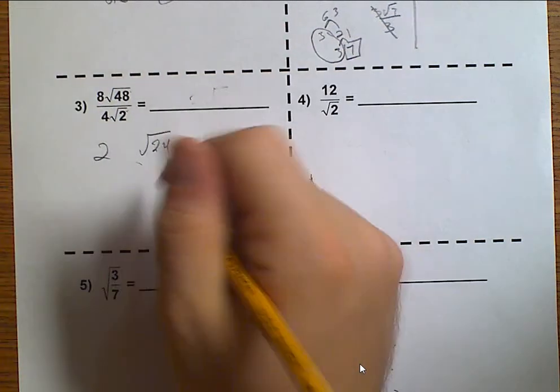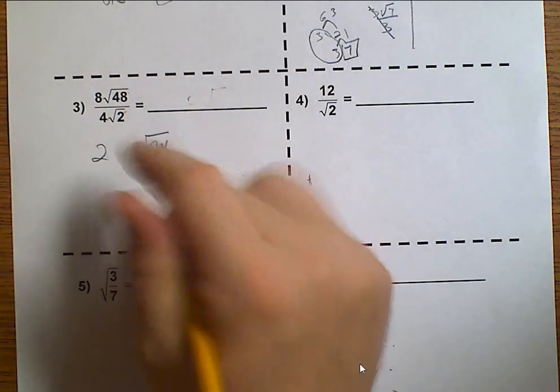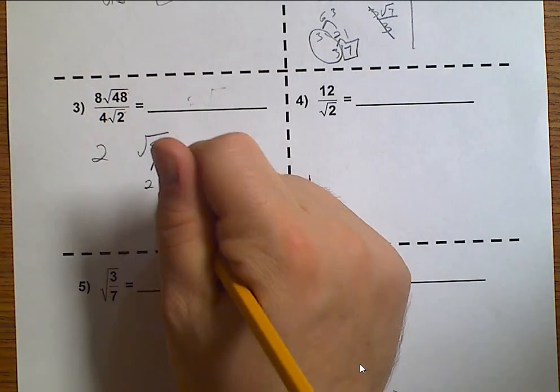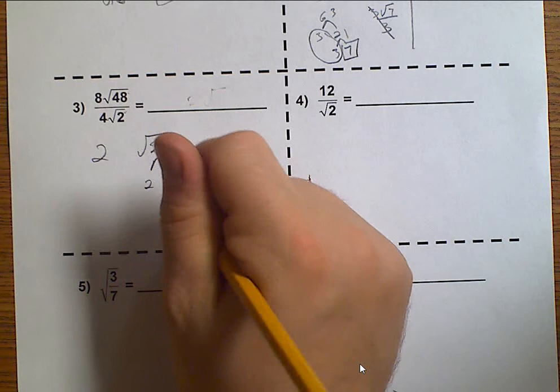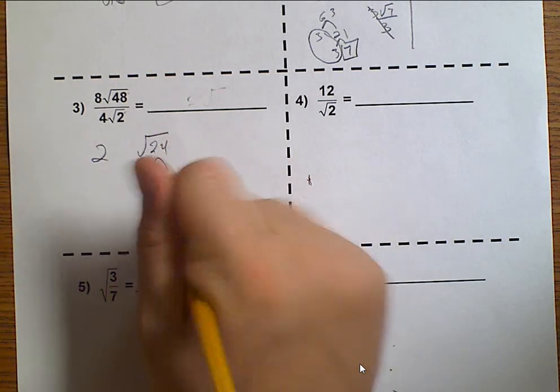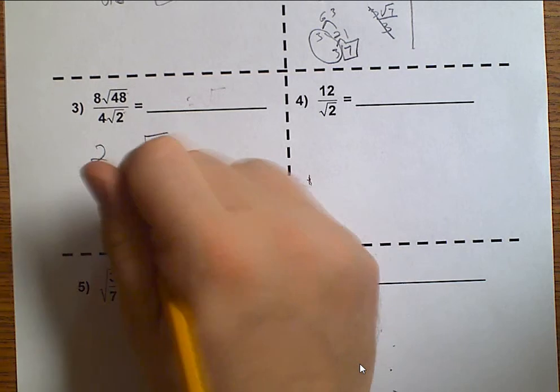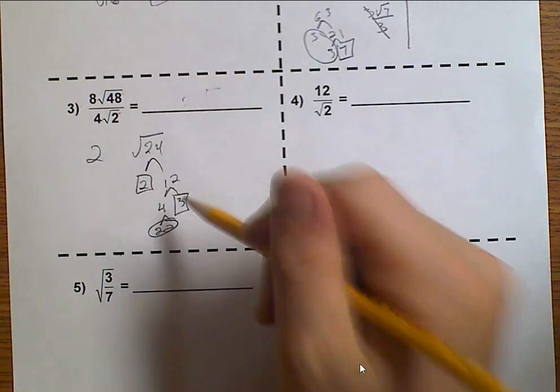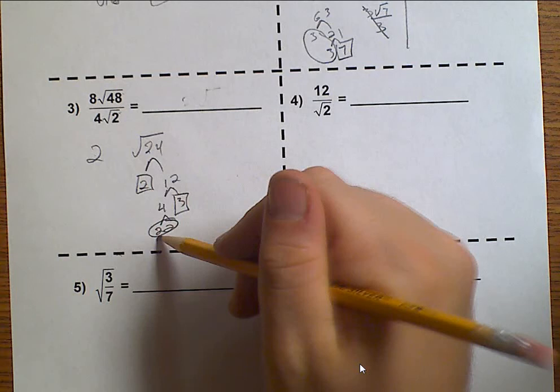So we take that 24. I know that it will divide by 2 and give me 12, which I know is 4 and 3, which is 2 and 2. I have a pair of 2's. That 2 and 3 are independent. So 2 times 2 makes 4.